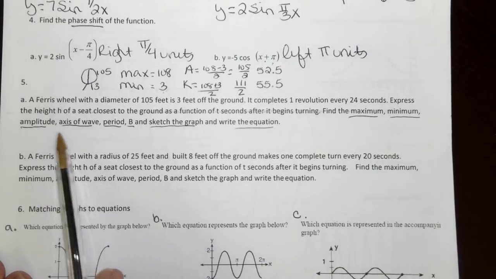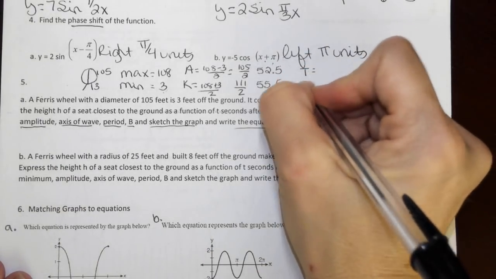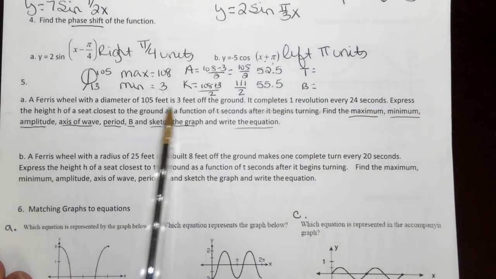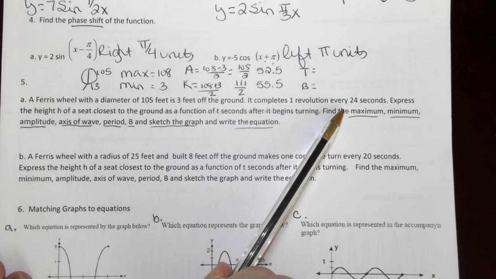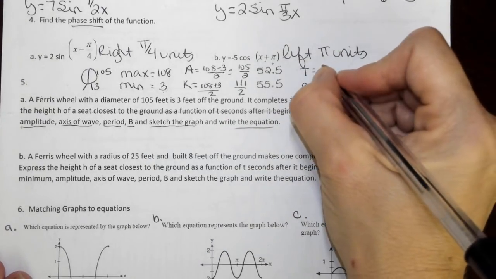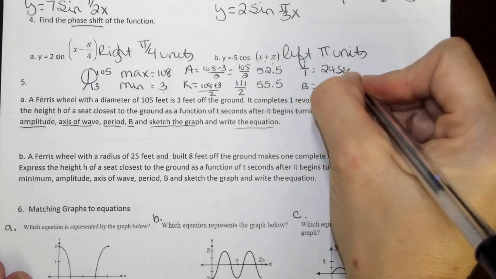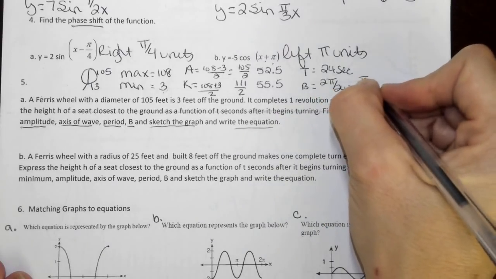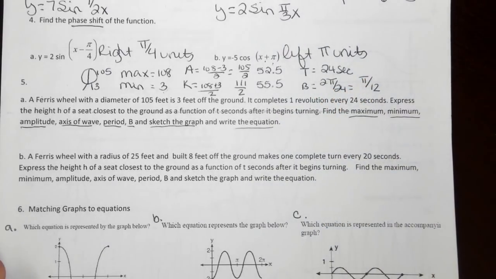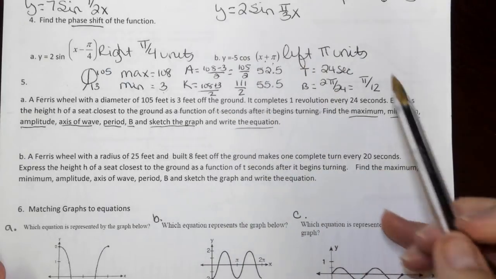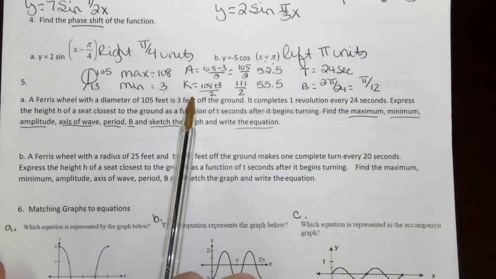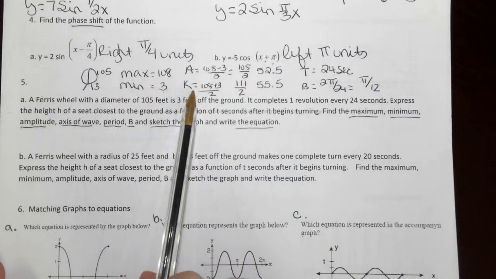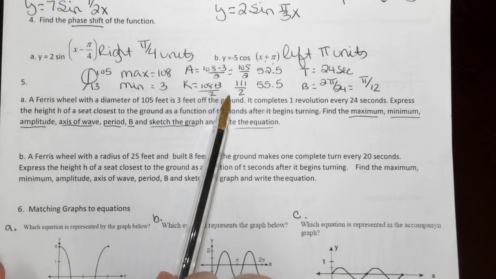Okay, they also want me to find my period, which is my T, and my axis of wave, and my frequency, which is my B. They tell me in the problem that it completes 1 revolution every 24 seconds. So my period is 24 seconds. And then my frequency is going to be 2 pi over 24, which is going to reduce to pi over 12. Okay, so this is all the information they're going to ask you to do, and you have to know these two formulas. Your amplitude, you're going to subtract these two and divide by 2. For your K value, you're going to add these two and divide them by 2.